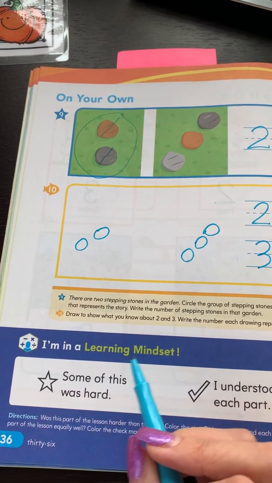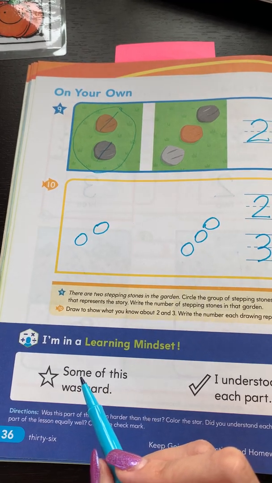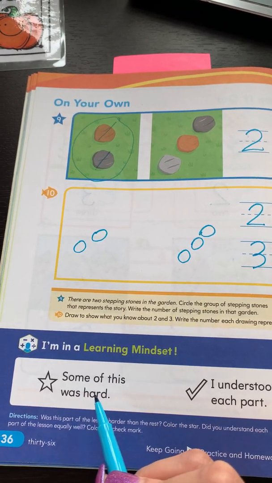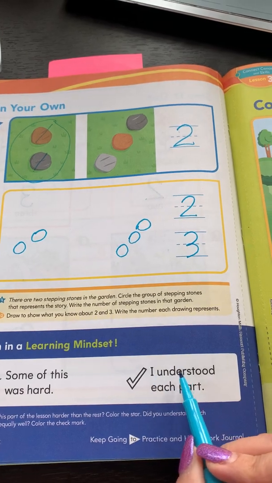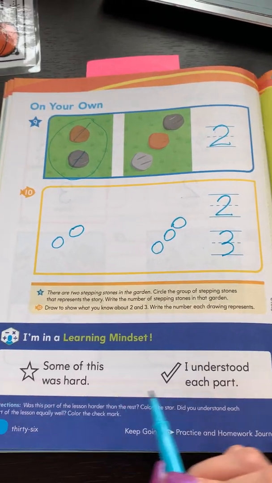I'm in a learning mindset. Do you think that some of this was hard, or do you think that I understand each part? Circle which one.